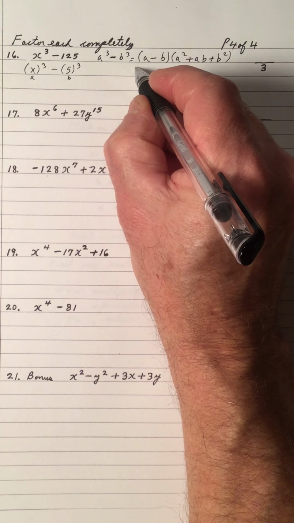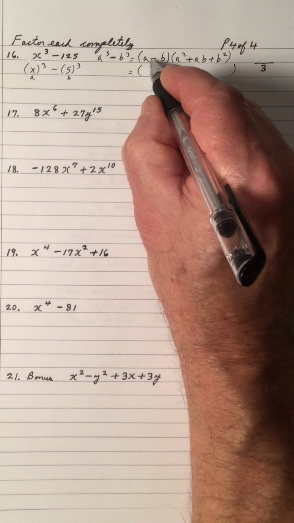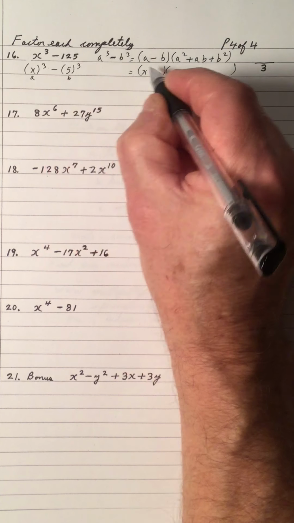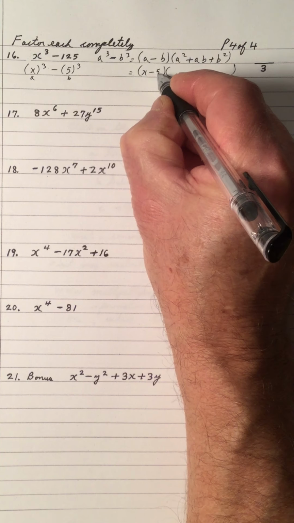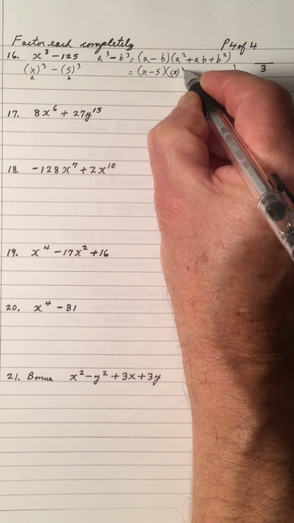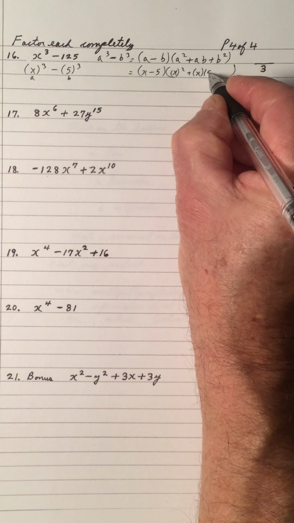So we will put a is x and b is 5 into this expression.